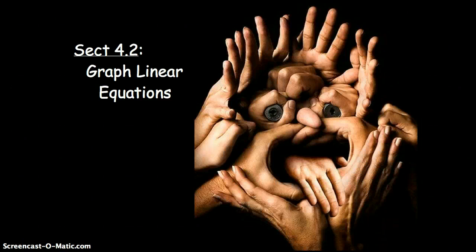Today we are going to be looking at graphing linear equations. And for our picture, this is kind of a funky picture. It's just a bunch of hands together to make a face. And I think it's kind of cool. So there's our picture of the day for today.